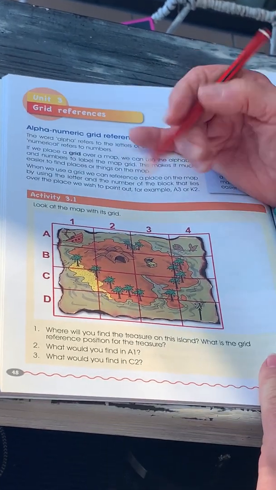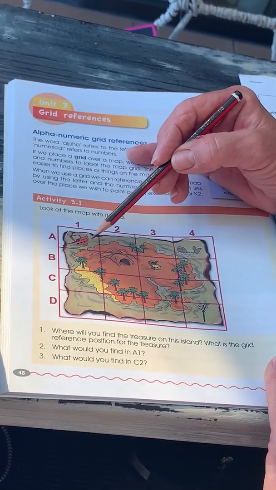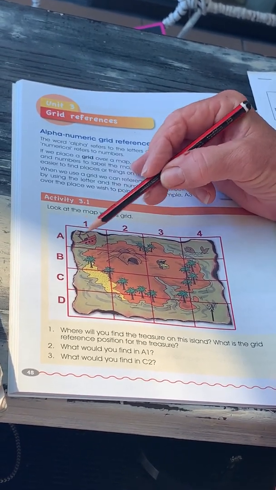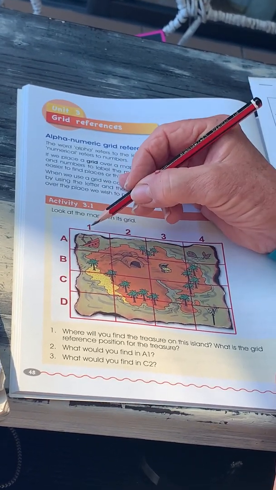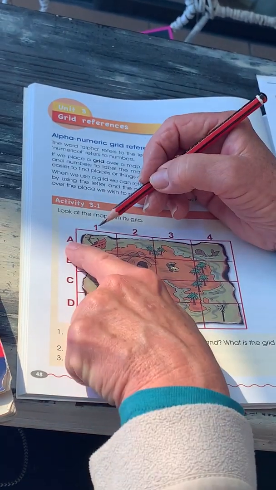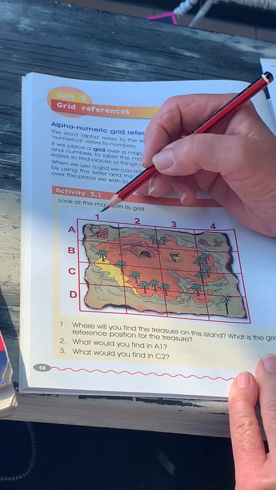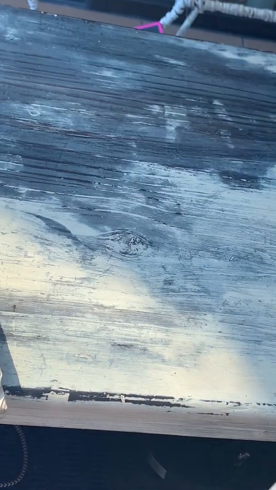Okay, so let's just see. Are you able to see what the reference would be for where the ship is? It's A, row, and number 1, column. So where the A and the 1 meet is where the ship is. So the reference is A1.